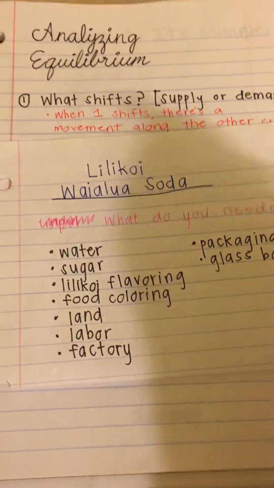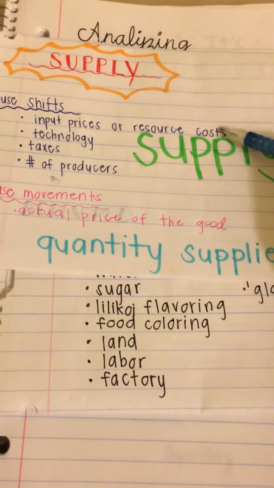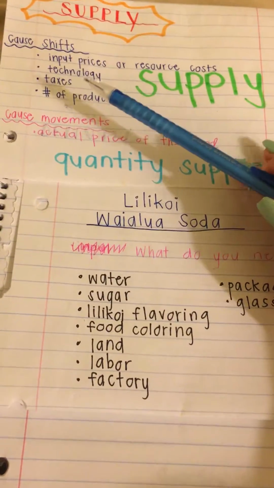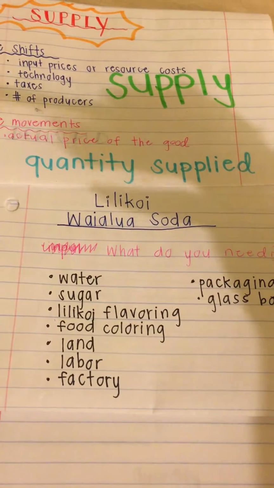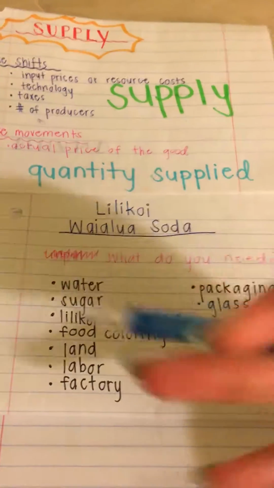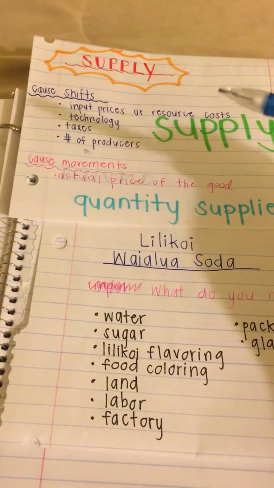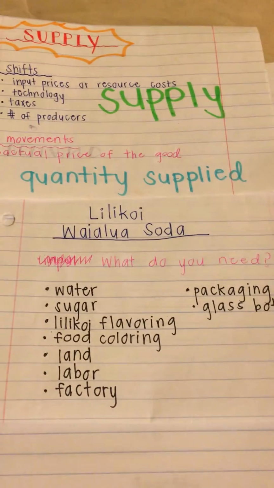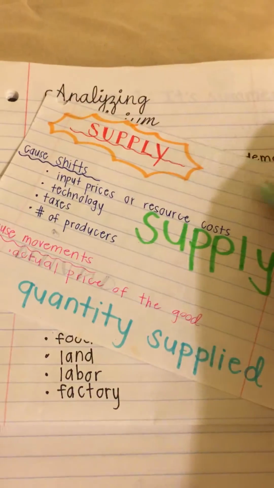These things are your resource costs. Resource costs are the things that you give up to make something. If we were talking about flour, then we could be talking about wheat and land and labor and whatever else you need to make flour. Input prices are the actual prices of these things to make the desired good.